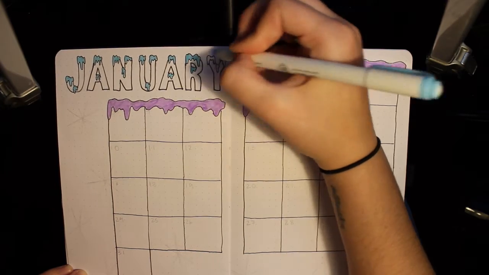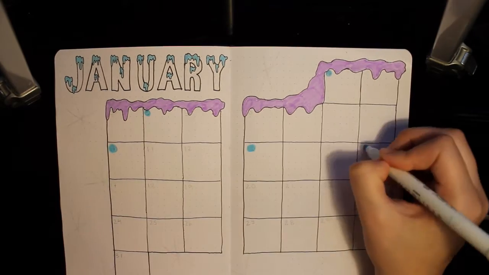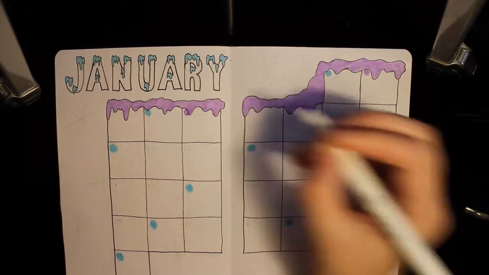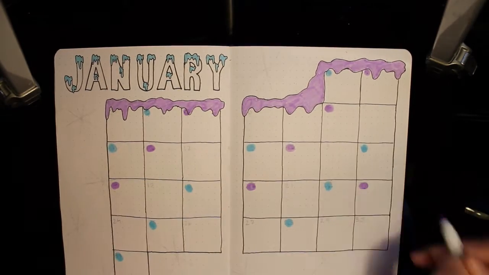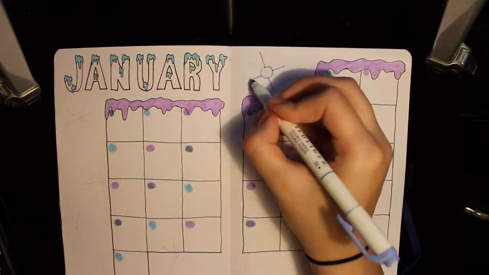And then I went in with a darker blue for the snowflakes in the background, which you'll see in a moment, just to create a little bit more color in the spread. I felt like using the two colors here, the light blue and the light purple, was a little bit too limited.